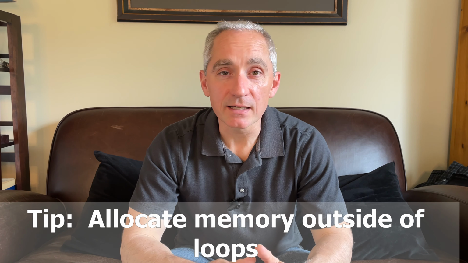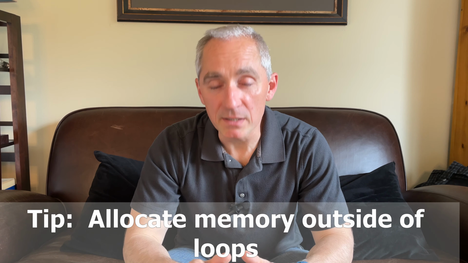If you must allocate memory, allocate it outside of loops and reuse it as much as possible. For example, if you need an array to hold the results of an intermediate calculation, allocate that array at the widest scope that is reasonably possible, and then reuse that array as much as you possibly can. This will help amortize the cost of memory allocation and initialization.